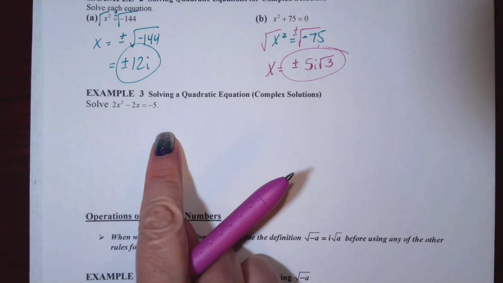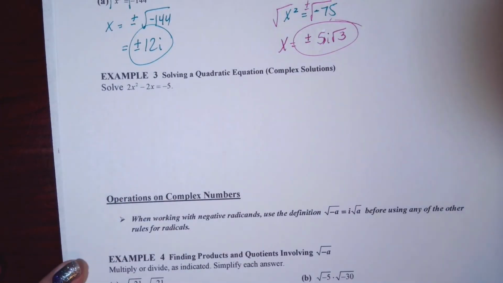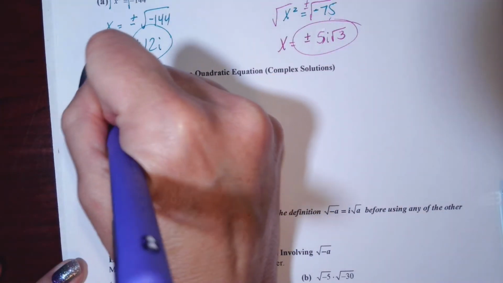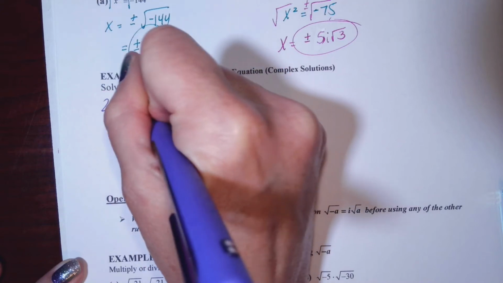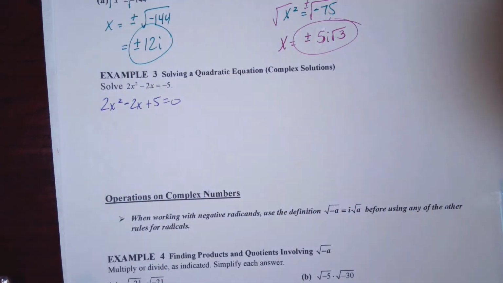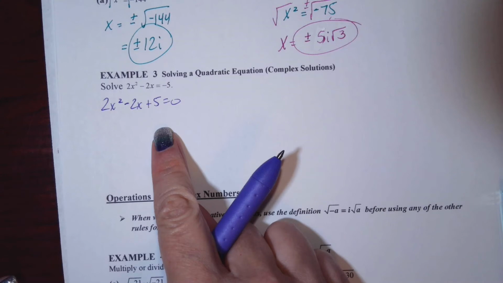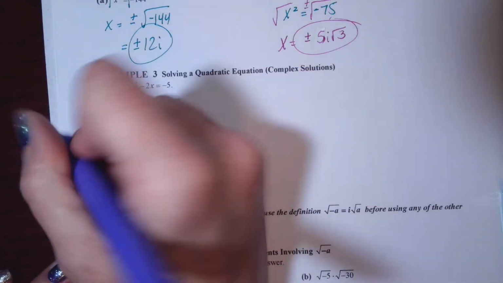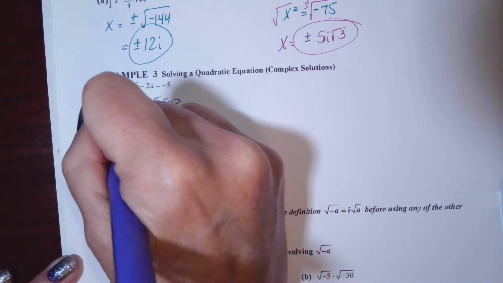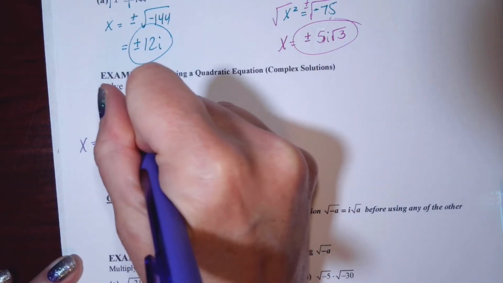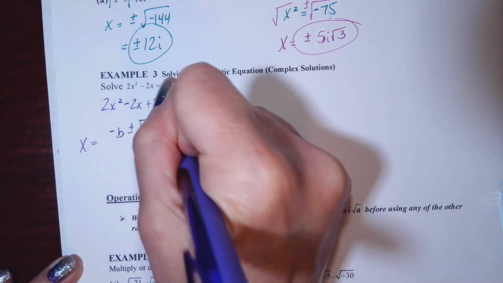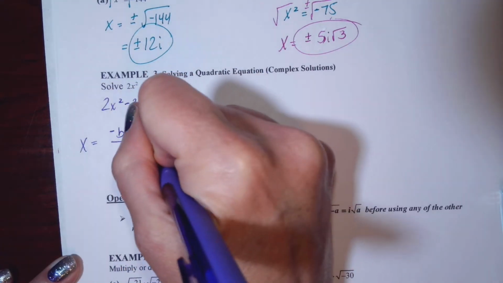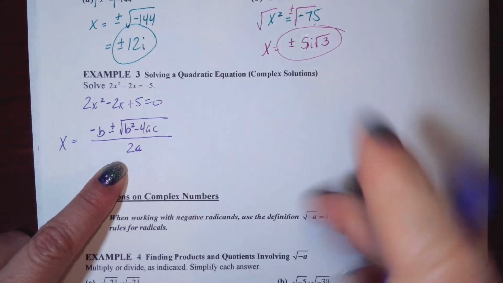This one's set up as a quadratic equation, and we're going to have complex solutions. It's quadratic because it's squared. I need to set it up in my standard form for quadratic, so I'm going to move that constant over here. I want to factor if I can, but this is not factorable. If I have a quadratic equation that is not factorable, I need to solve using my quadratic formula. So I've got -b plus or minus the square root of b squared minus 4ac, all over 2a. You should be comfortable with this from college algebra.